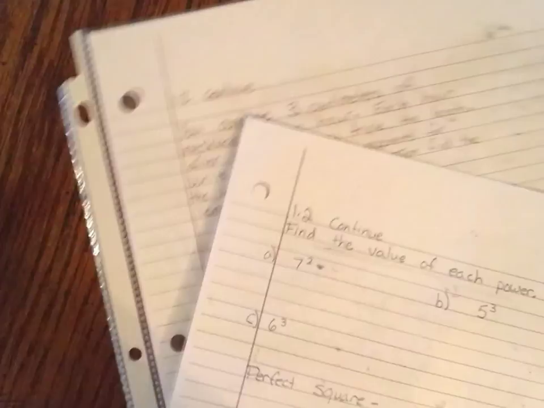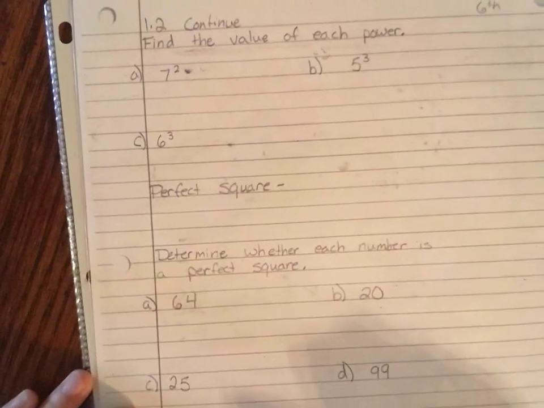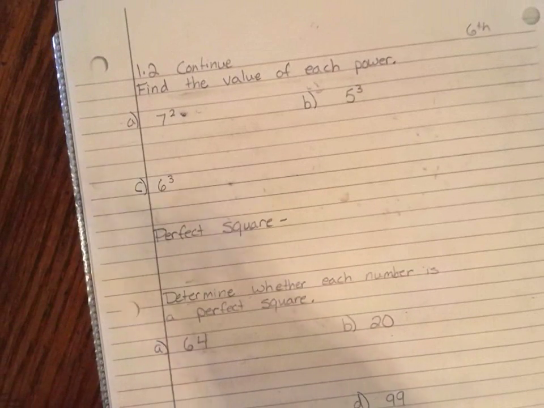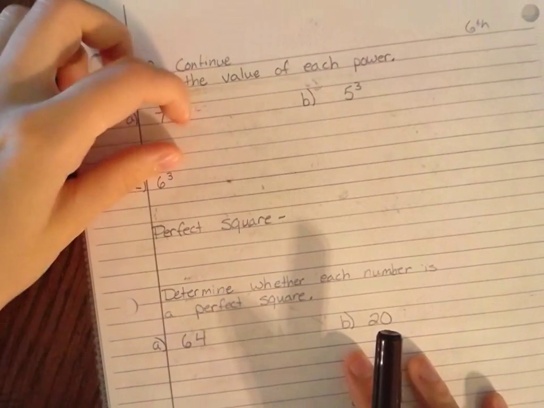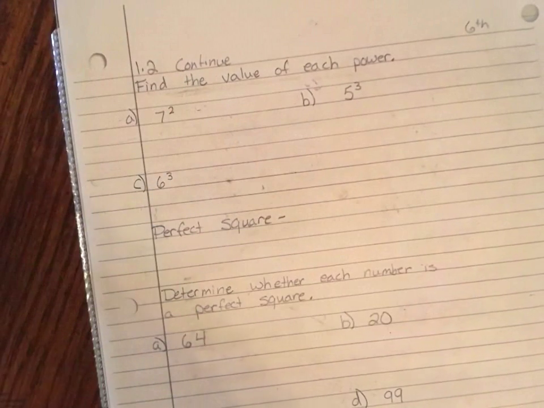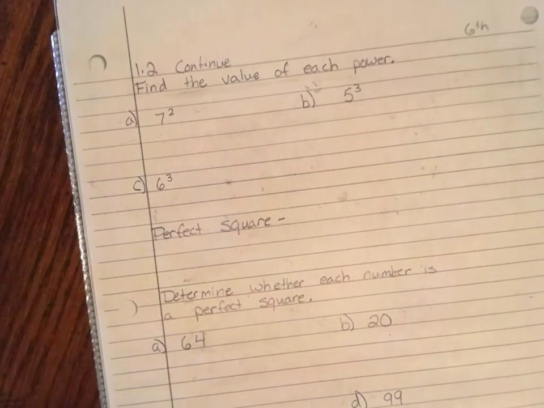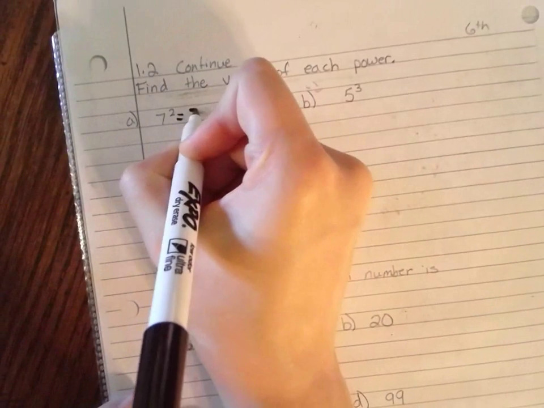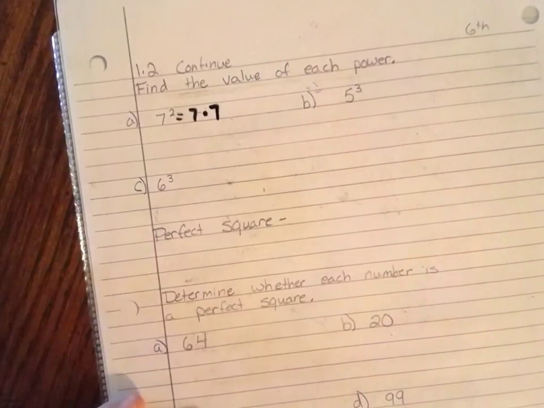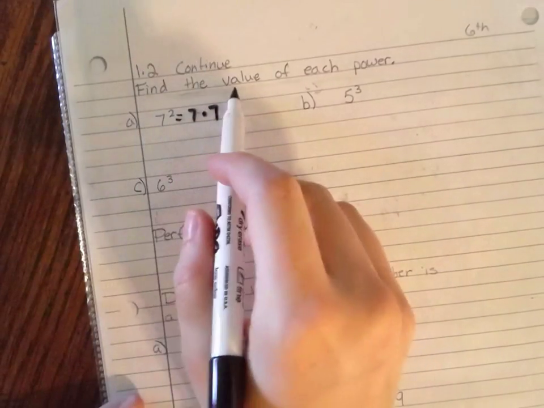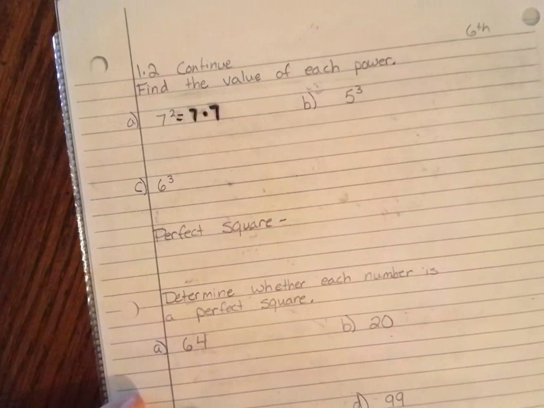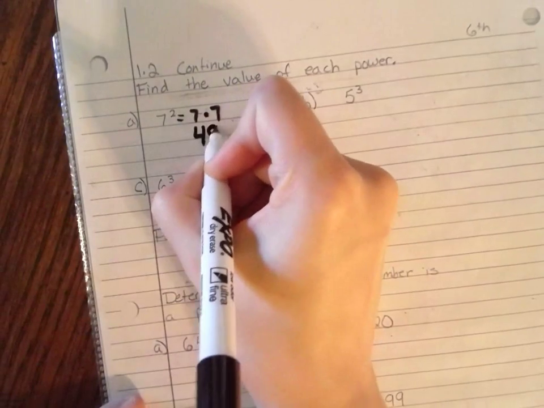Let's turn to the back. Find the value of each power. So what we're going to do is rewrite this opposite of what we just did. So 7 squared, that's the same thing as saying 7 times 7. Now it says find the value of each power. So we need to go ahead and solve for this. So 7 times 7 is 49.